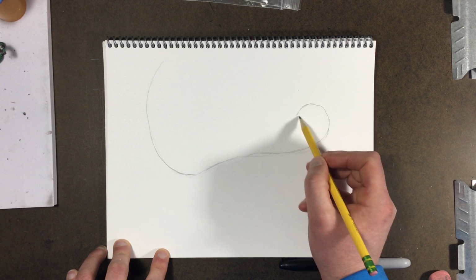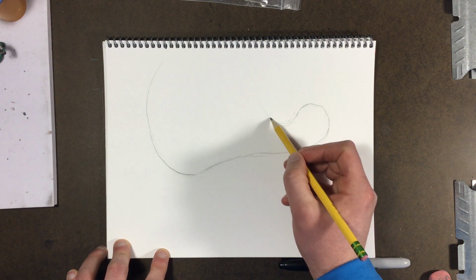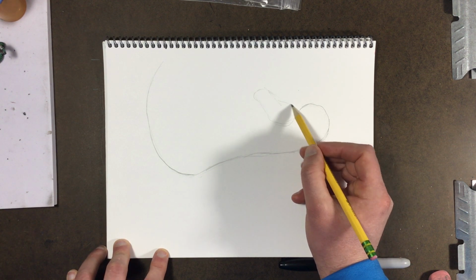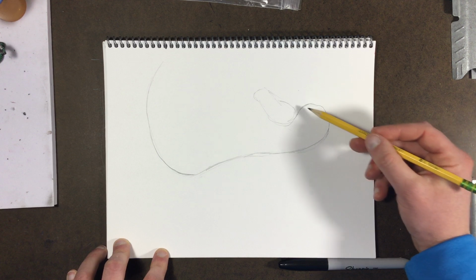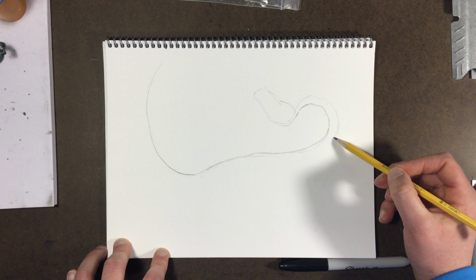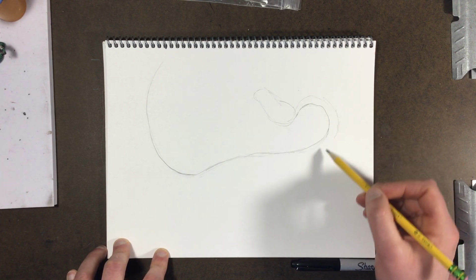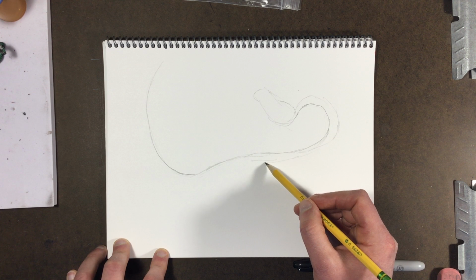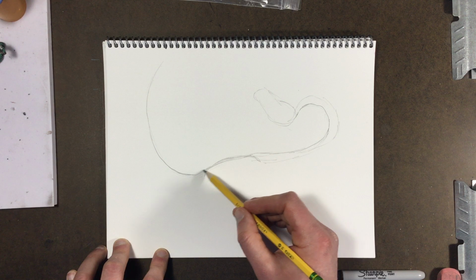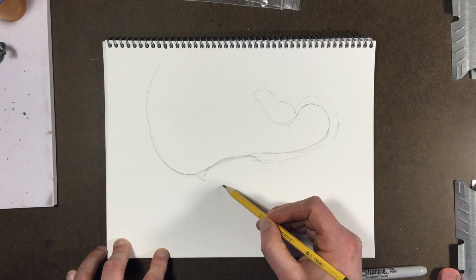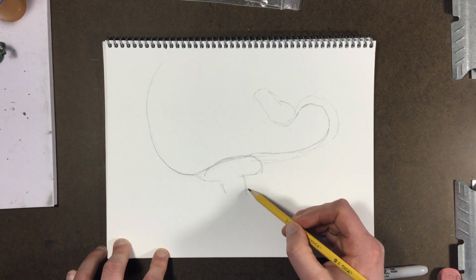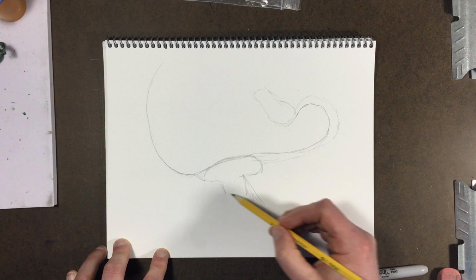So I'm going to quickly sketch in the head of this creature. And then I'm going to quickly sketch in where the spine is. This is the neck. Then the spine comes like this, and it stops right here. And right here is our big old hip bone, so I'm just going to draw that in. Round like this, it comes down into the leg bone of the dinosaur.